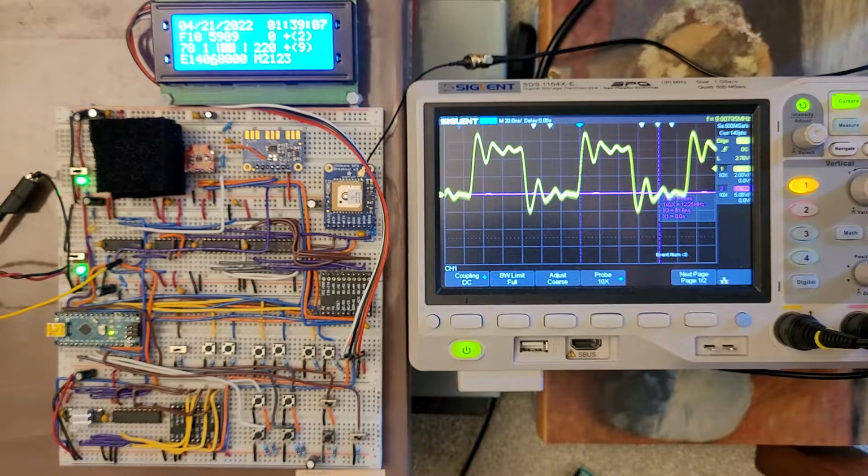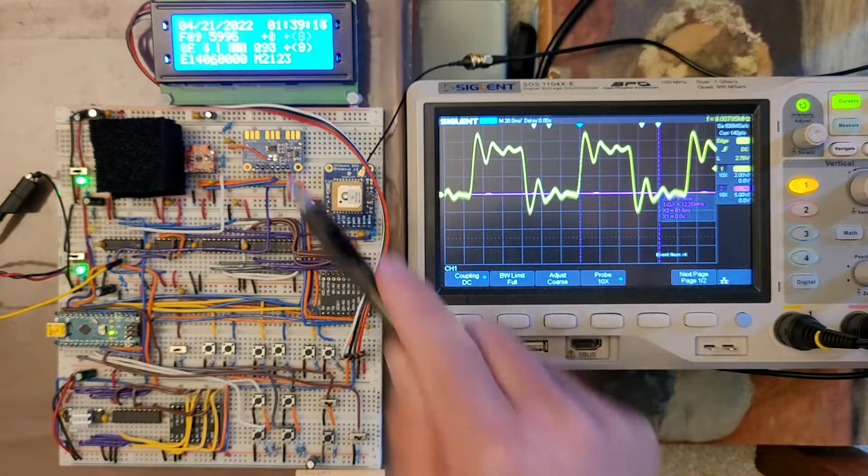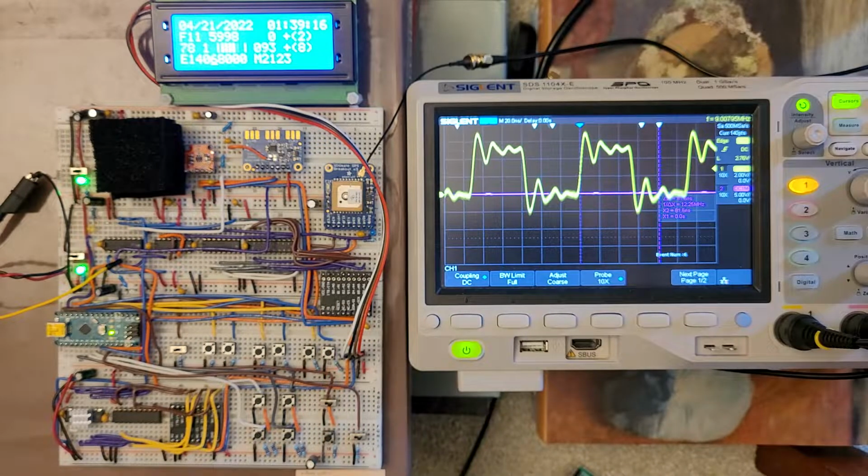So it's looking pretty good. I want to build the auto tuning section, and then I'll do some more tests with the radio and with frequency measurements.